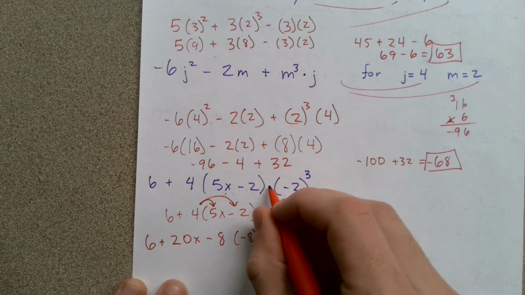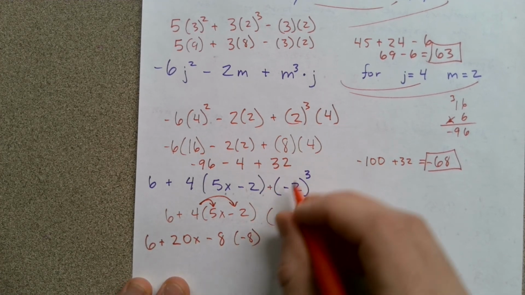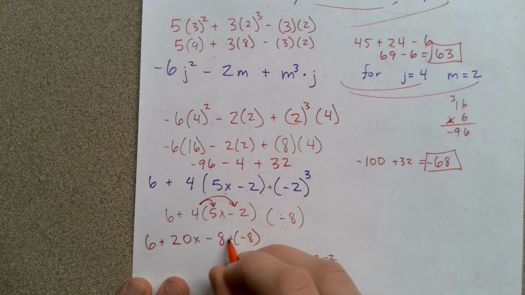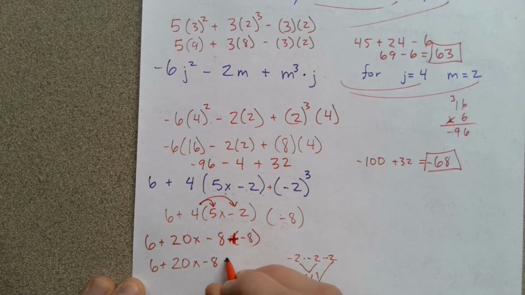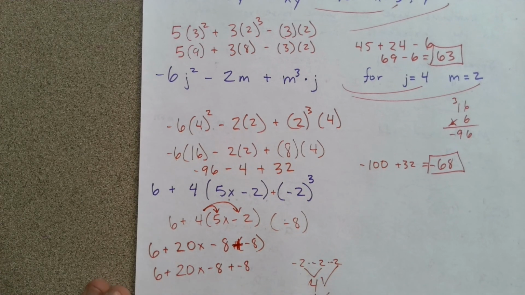For the sake of time right now, I'm going to make this into an add instead. Sorry if that confuses you right now, but I just don't want to have to go through all that right now because I know you know how to do it. So I'm going to make this into an addition sign. I'm going to rewrite this as 6 plus 20x minus 8 plus negative 8. That's how I'm going to rewrite that for the sake of time.